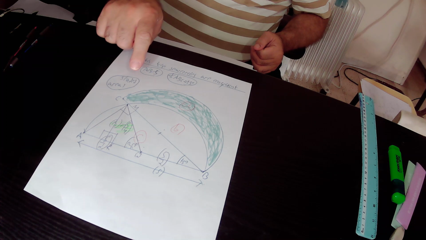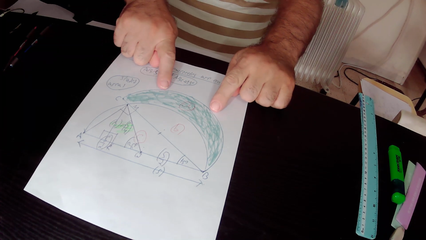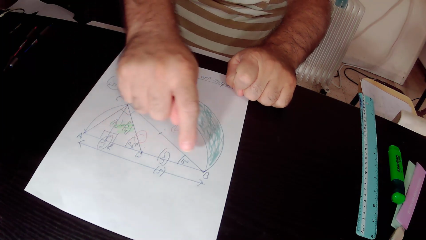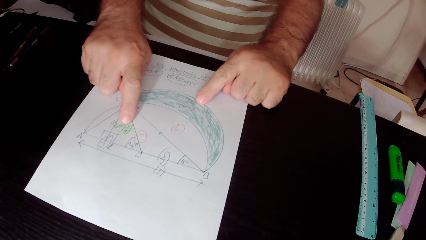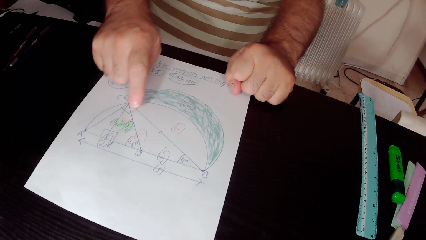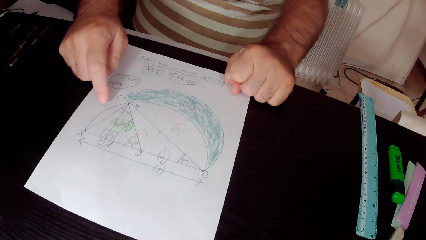A is the area of this shaded region, so we found that the area of the shaded region equals the area of this shape, C. Because those two areas are equal to each other, in order to find the area of this shaded region, we just have to find the area of this shape.